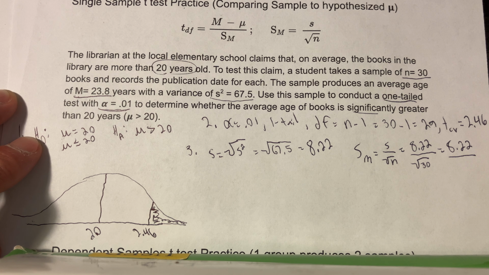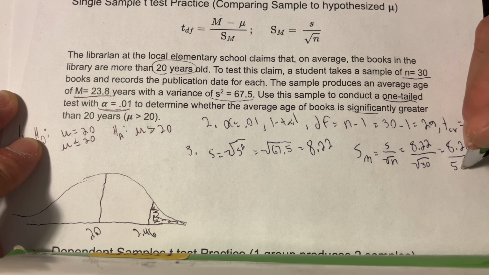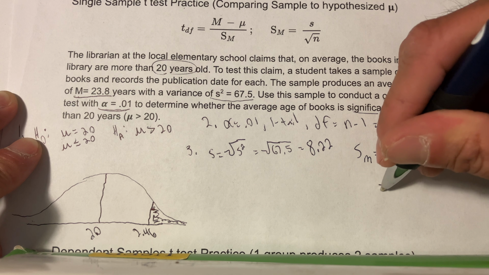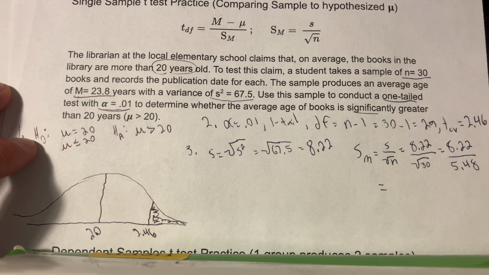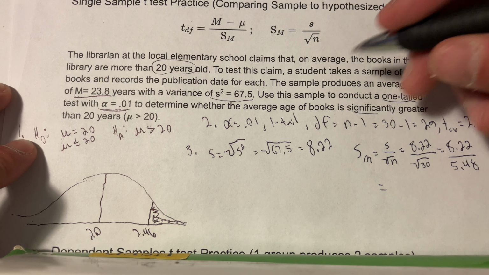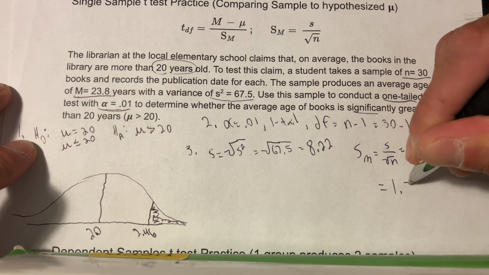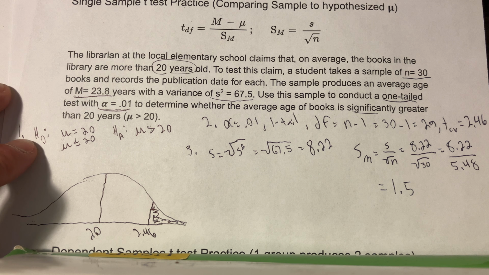We're going to round to 5.48, and I'm going to write the answer here on the bottom. So we're going to do 8.22 over 5.48. Put that in your calculator and we get 1.5. So that's what our standard error is. We can plug that into the denominator of our final statistic.